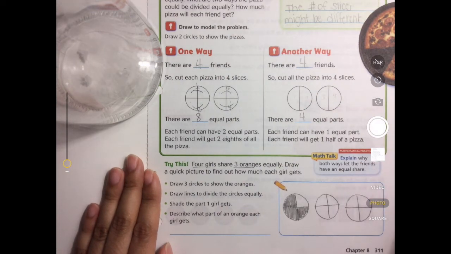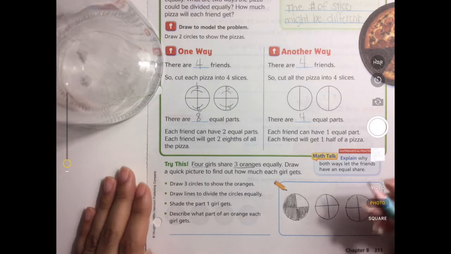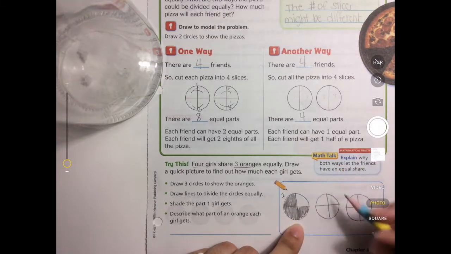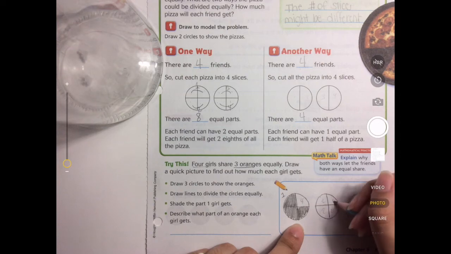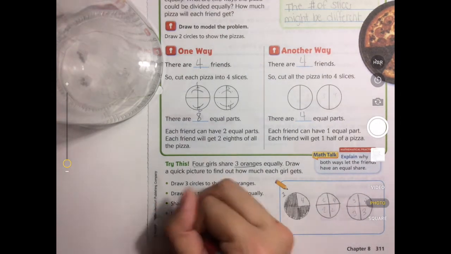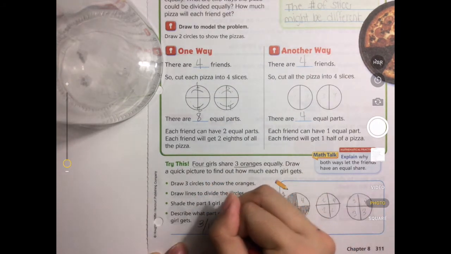All right, so describe what part of an orange each girl gets. Well, we have these 3 parts shaded in that one girl is going to get. And then let's say that's friend number 1, right? And then friend number 2 would get these 3 parts. Friend number 3 would get these 3 parts. And then we see we have 1 left over in each square. And then friend number 4 would get those 3. So each girl is going to get 3 out of 4 parts of an orange.